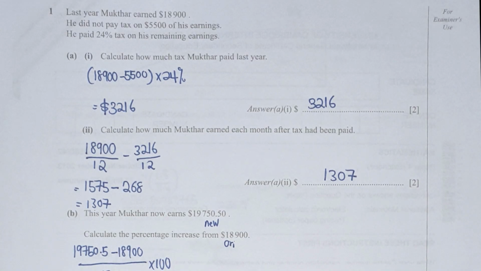So for the first question here, all you need to do is to minus it off the earnings with those that he's not required to pay tax. So 18,900 minus 5,005 multiplied by 24%, you will get 3,216 as the tax paid.